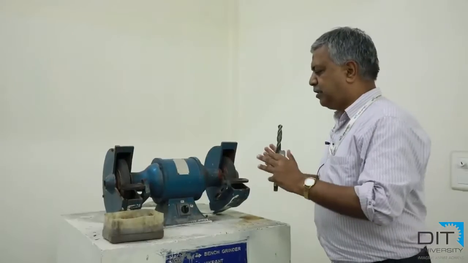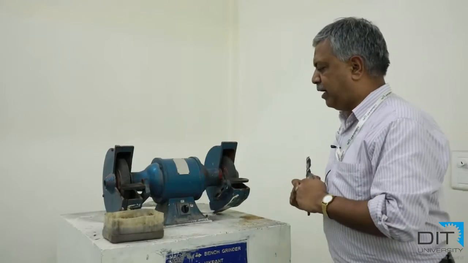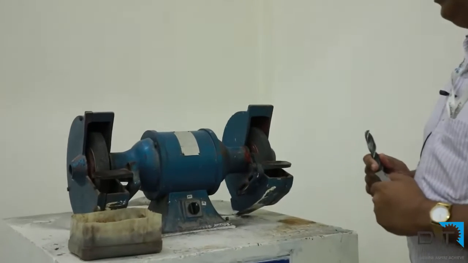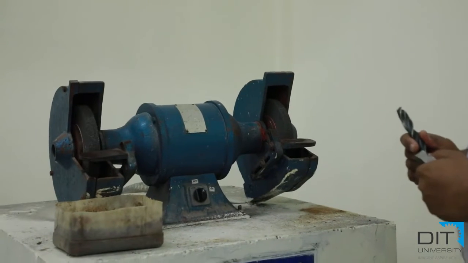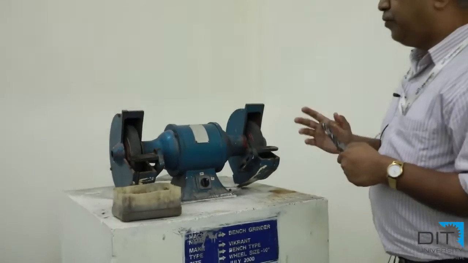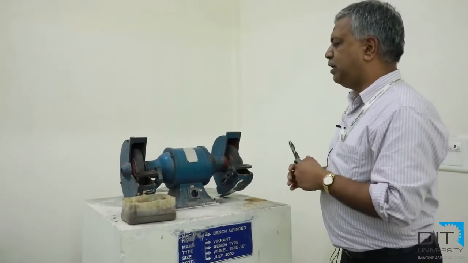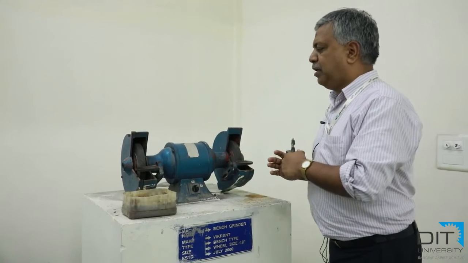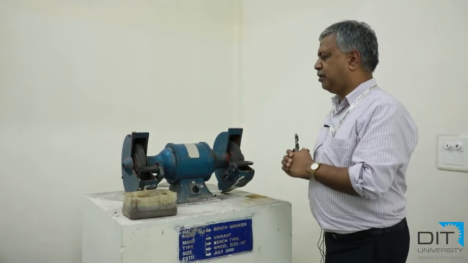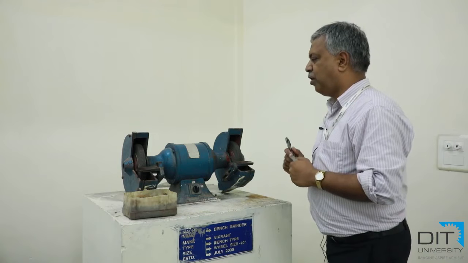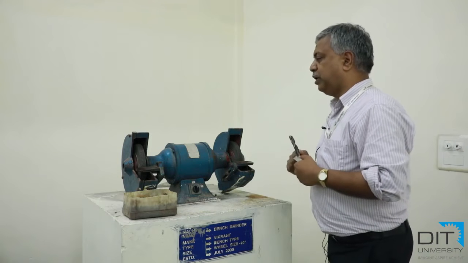Students, this is the bench grinder, and the objective of this grinding machine is to remove unwanted materials from the job. Normally sharp edges are removed with the help of this grinder, but somewhere it is also used as a machine for sharpening or cutting tools.